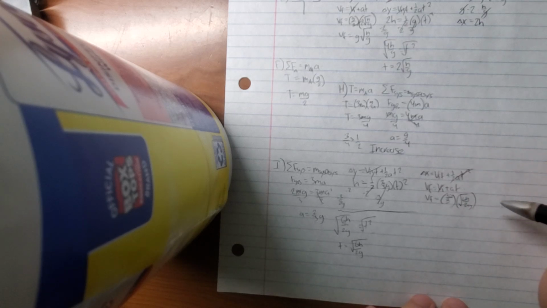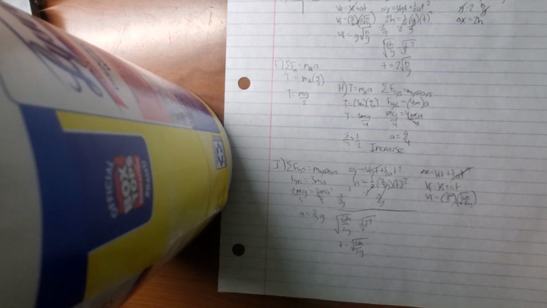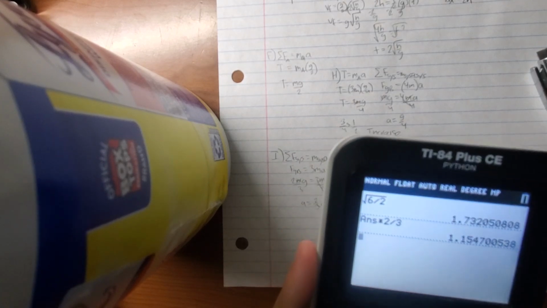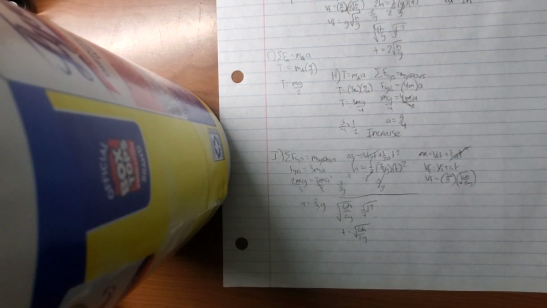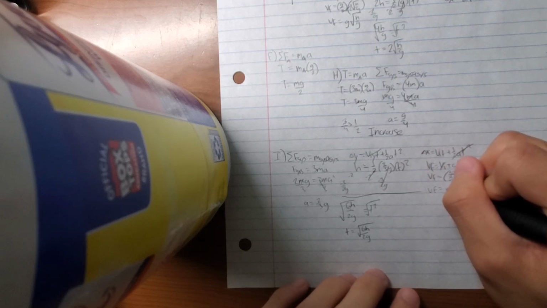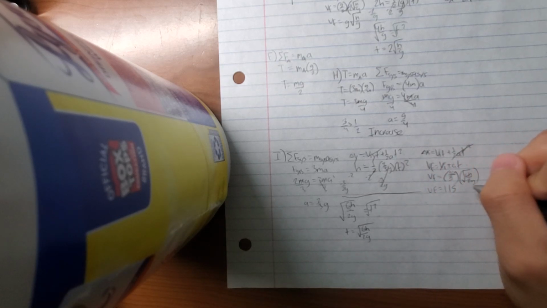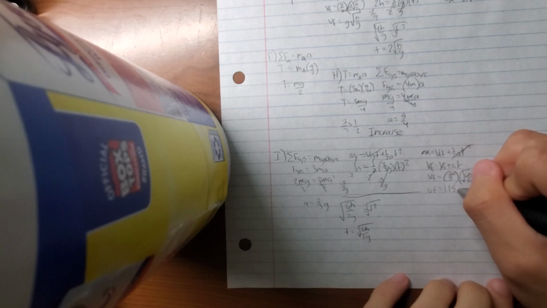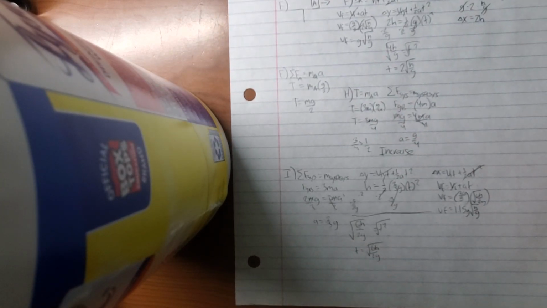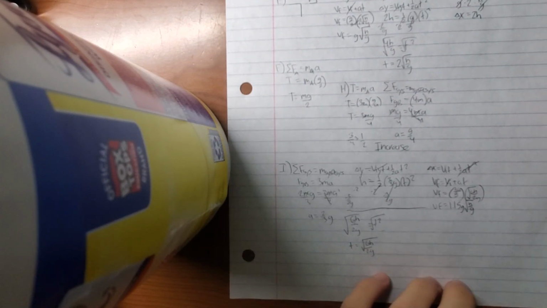So we're already getting big numbers being multiplied. Let me put it in my calculator. Oh, so what we get is 1.15. So Vf equals 1.15 g root h over g. So in our last one, we got just g root h over g. This is going to be 1.15 times that, which is going to be more.